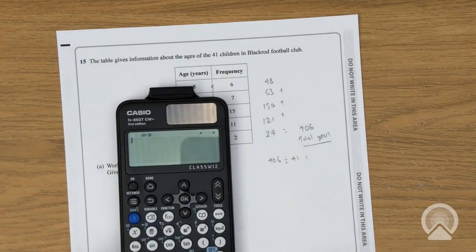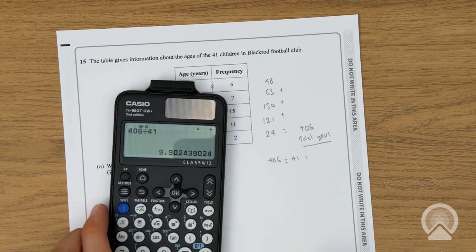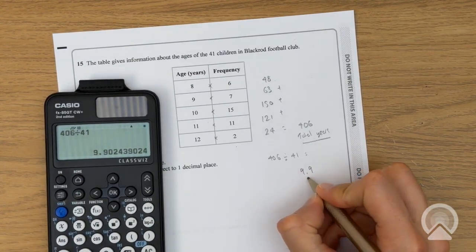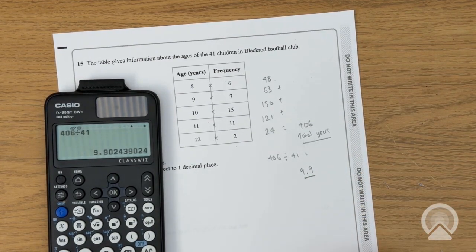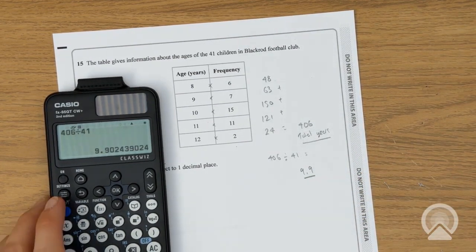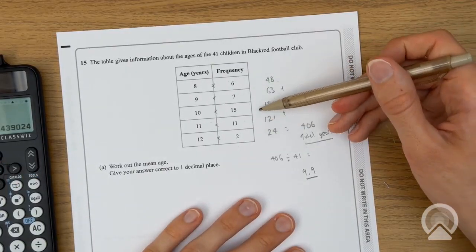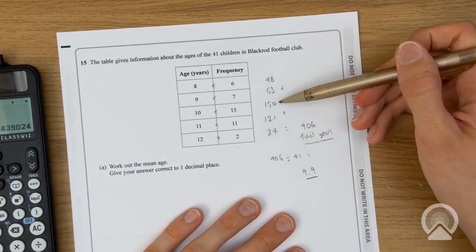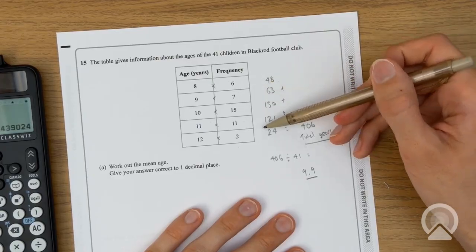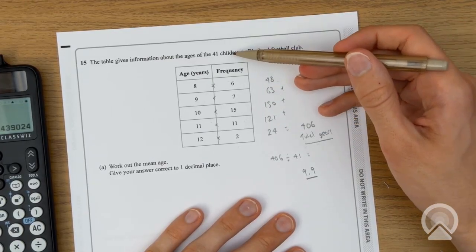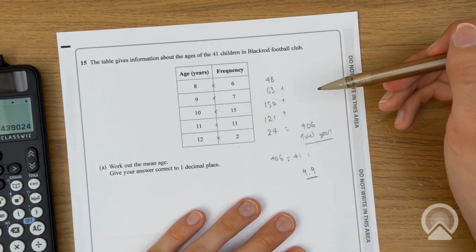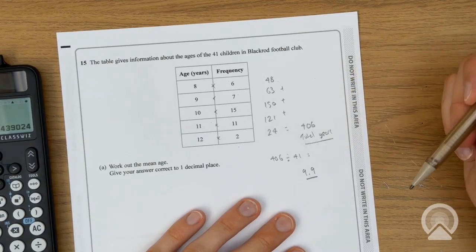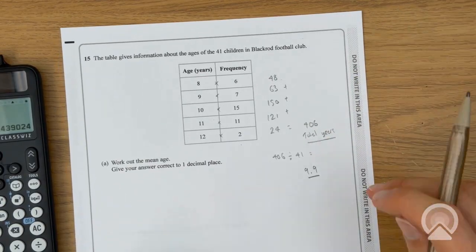If we get our calculator, the answer to that is 9.9. So the mean age is 9.9. And all we've done there is we totaled up the total number of years between all 41 children and divided that by the number of children to find an average for each child. And the average is 9.9 years. Okay.